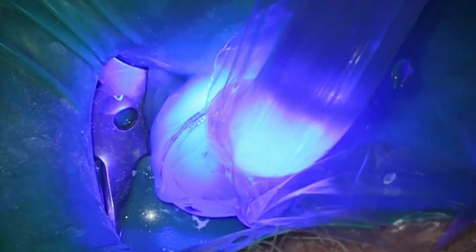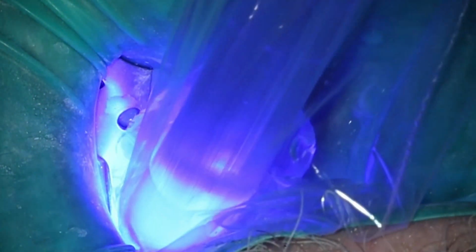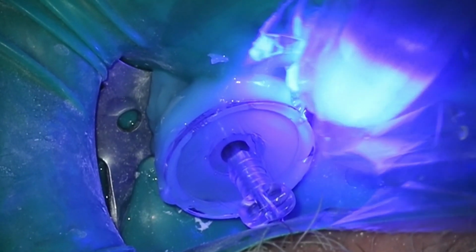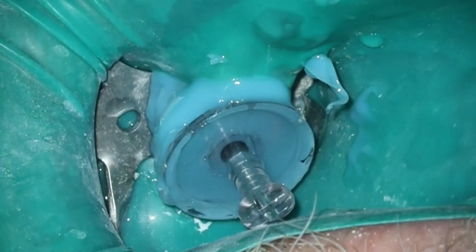Highly recommend using those Glick instruments as well to get a good seal around the outside of this. And then 20 seconds of light here just to get everything good to go. And, do I need the GentleWave in this case? No, we could have done it traditionally.